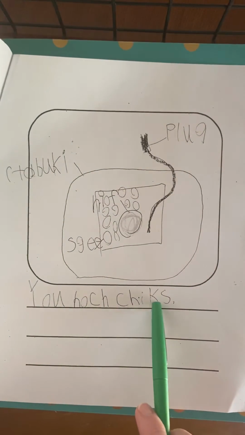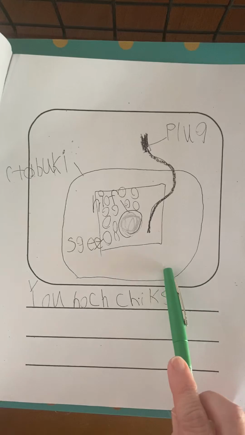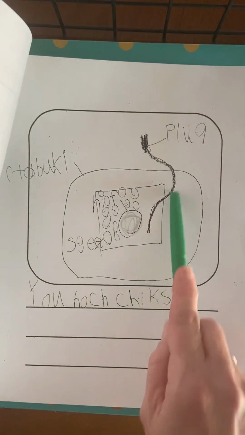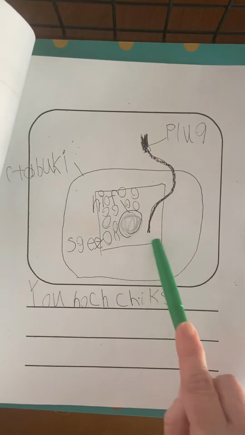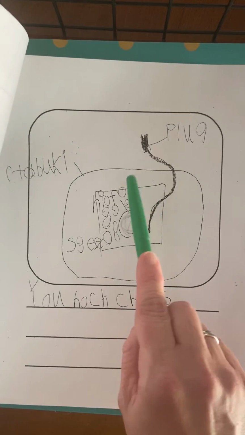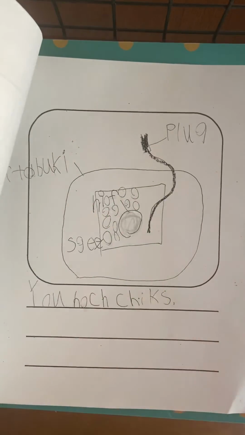You hatch chicks. This picture is also a diagram, a teaching picture. It's a picture of the incubator that the chicks would go in, the plug to make it work, the eggs that are on the inside, and the fan in the middle to keep the heat going.